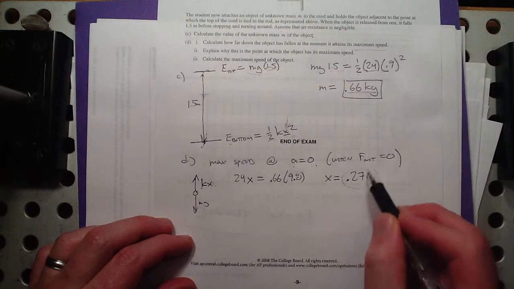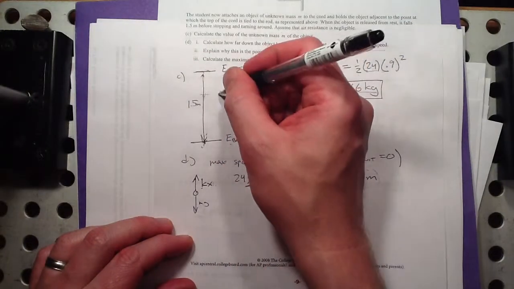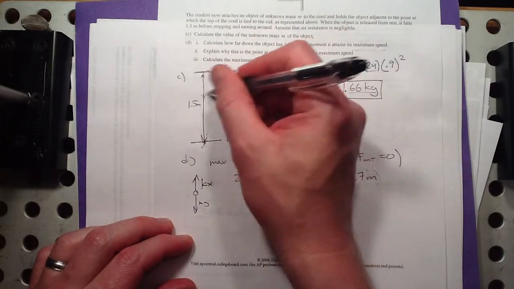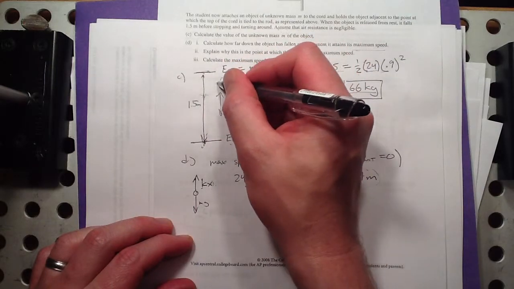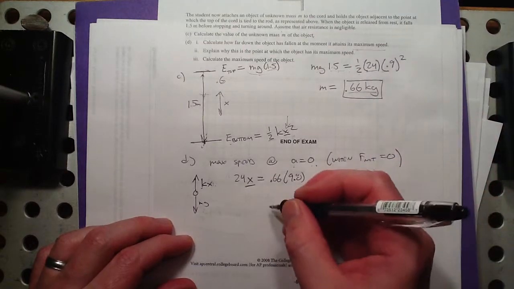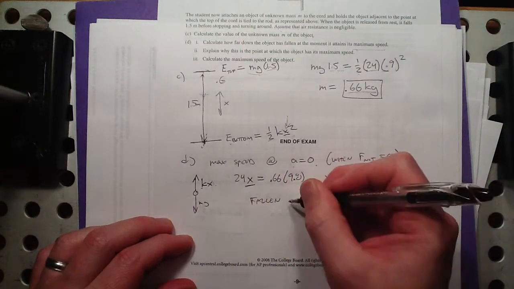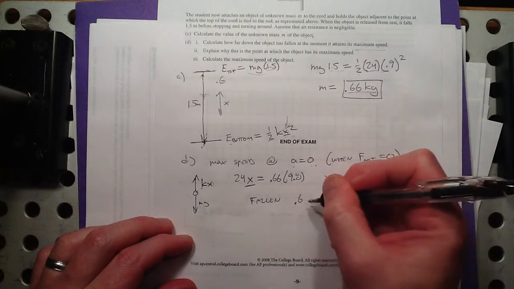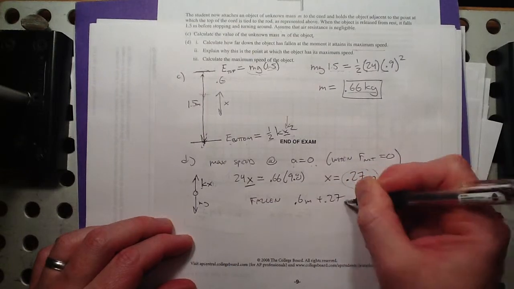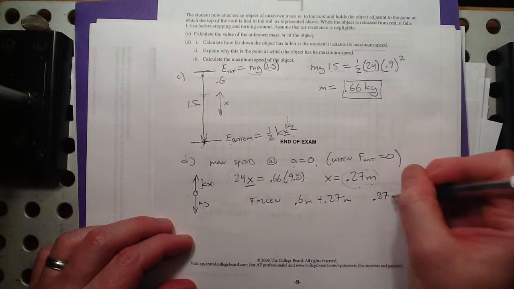So this 0.27 is the x, and just like our consideration here, the x distances happen from the 0.6, right? So really, where does it happen? It happens after it has fallen the 0.6 meters plus stretching that far, so at 0.87 meters.